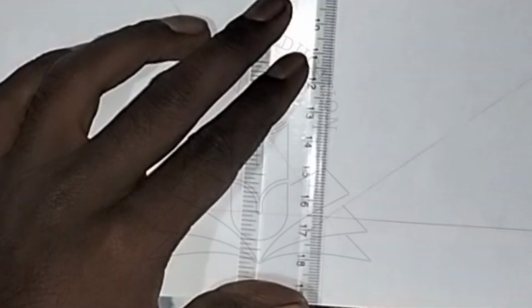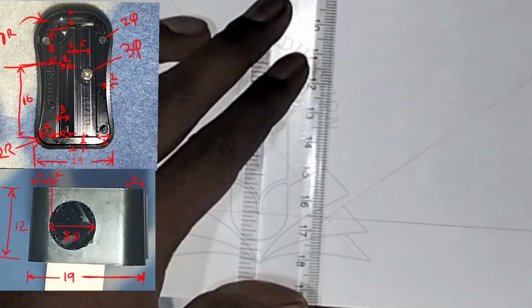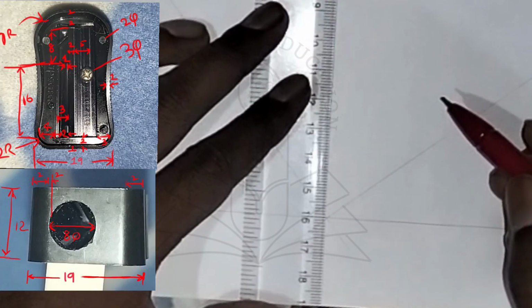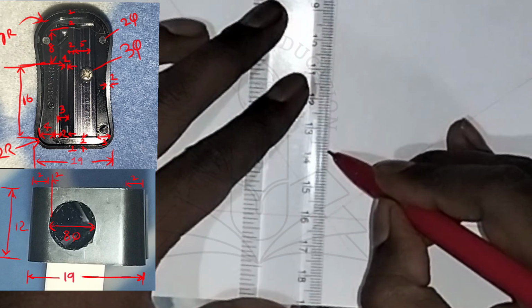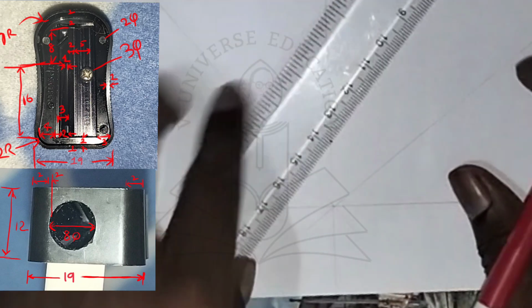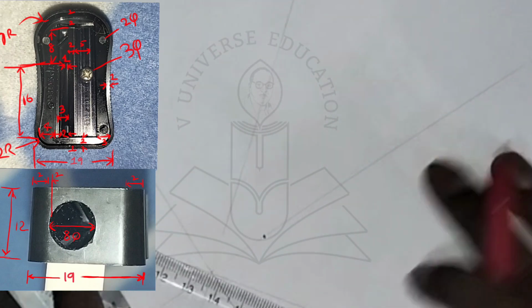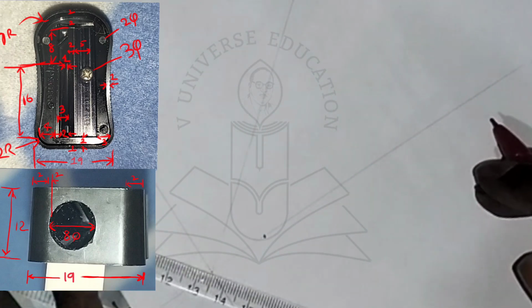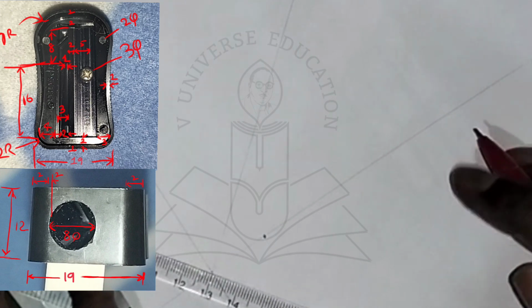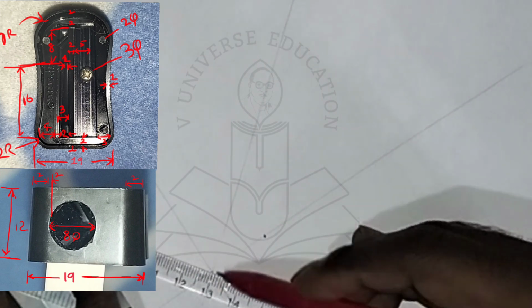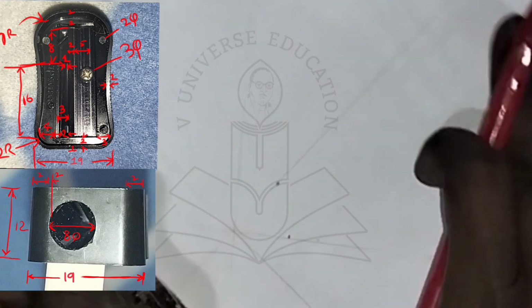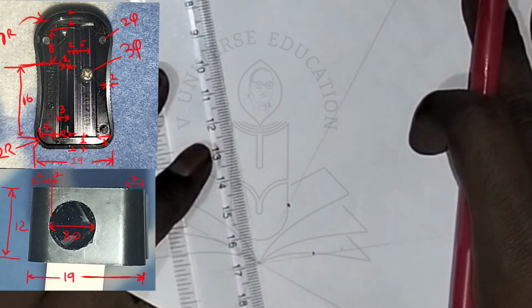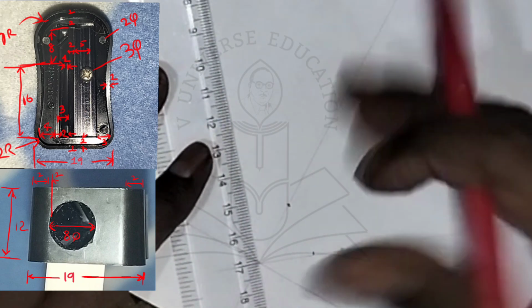So before drawing the isometric view of the given figure, for a given side view, front view, and top view, first we have to draw the x, y, z axes. The z axis represents the height of the given object, and y axis represents the side width of the given object, and x axis represents the front width of the given object. Here the front width of the object is 19 mm, side width is 30 mm.